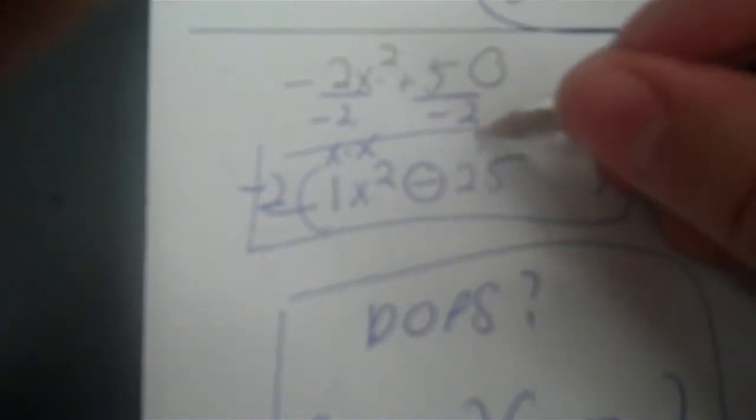1x squared is x times x, and 25 is 5 times 5. You don't need to do 1x, 1x. If it's 1, it's just x times x. So x plus 5, x minus 5. Now I did have a GCF of -2, so that's got to go down here. Okay, so -2 times x plus 5 times x minus 5.